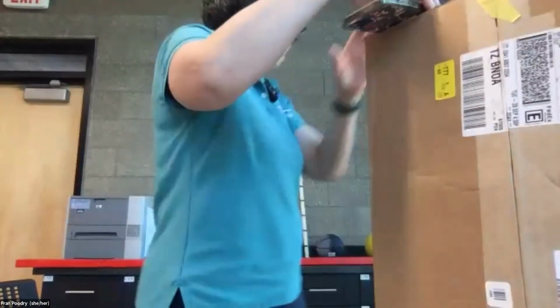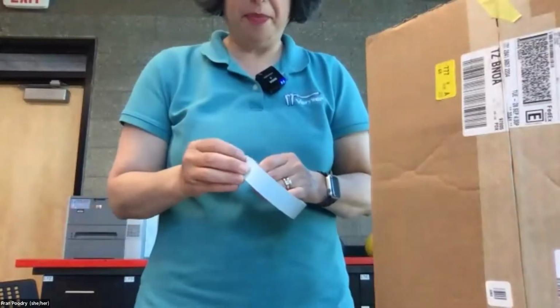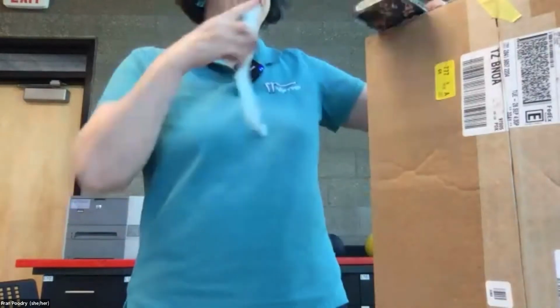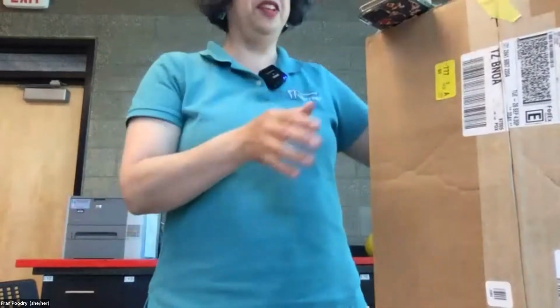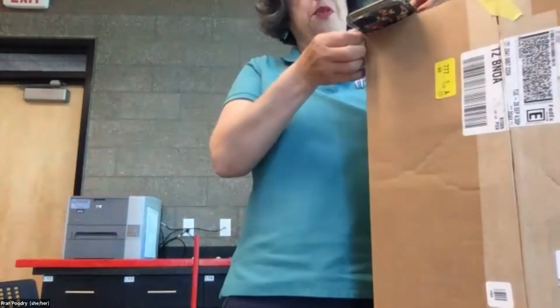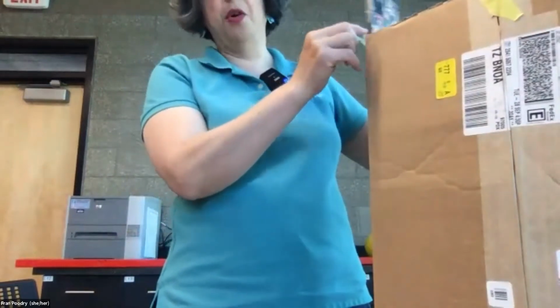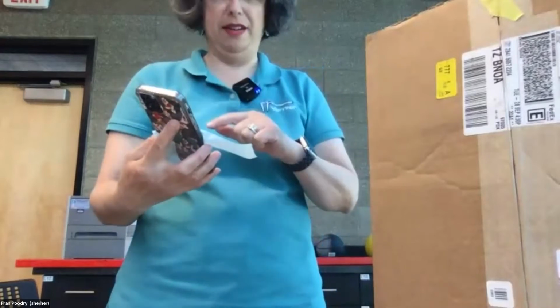Then your other physics classroom friend is tape. I love tape. I go through a lot of it. You can pretty much put it right over the phone, and it holds it in place. You can do this with other kinds of boxes and make things go vertical. The only trick is you want to make sure that you have the record button available on your phone. So that's boxes and tape.